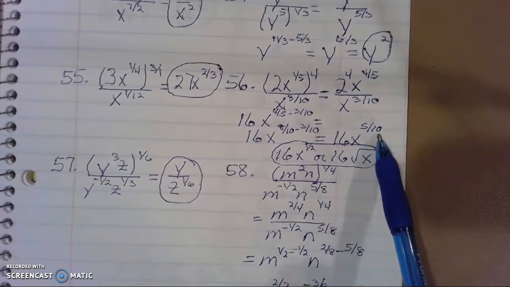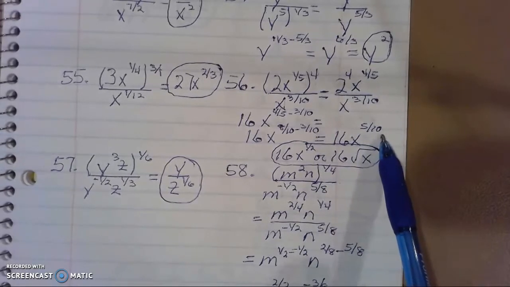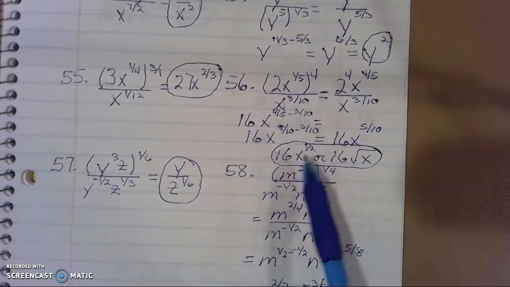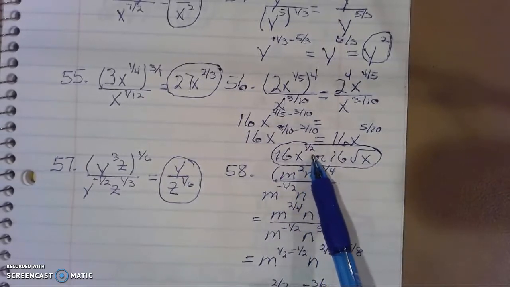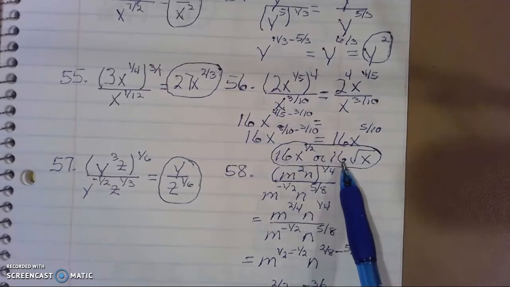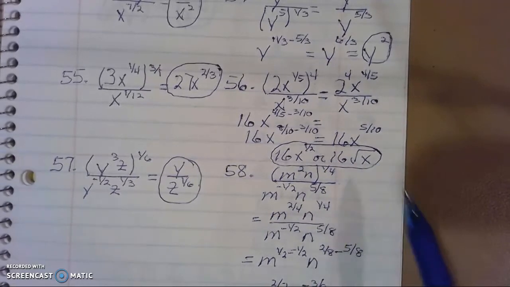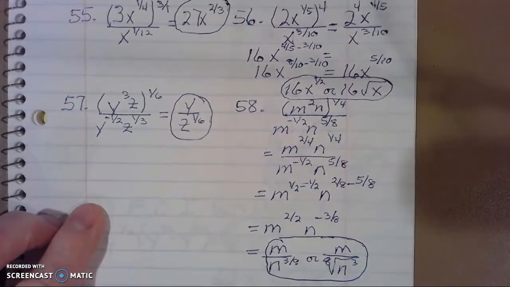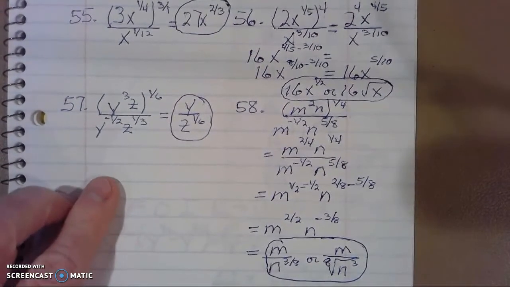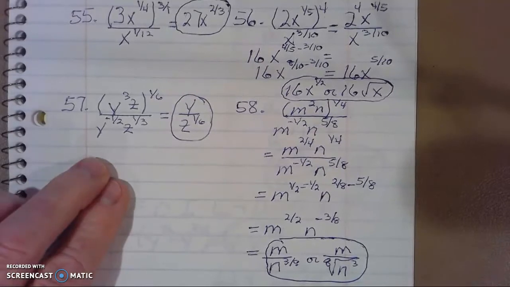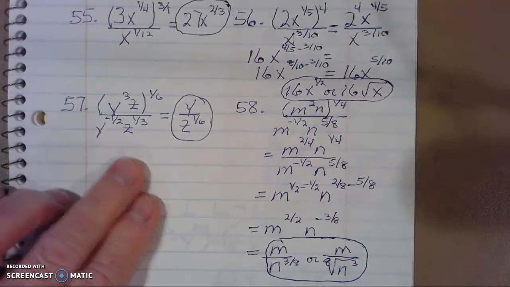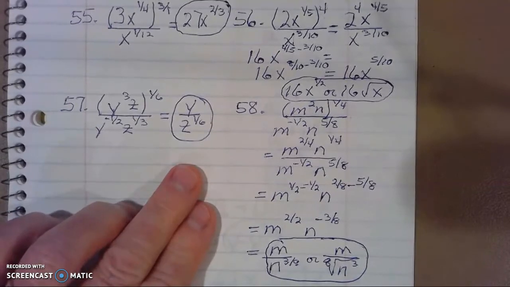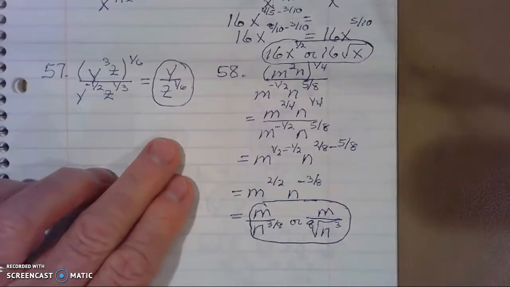And so I get 5/10 when I've got that common denominator, which is 1/2. 16x to the 1/2 as a fractional exponent, or 16 square root of x. 57, y cubed z to the 1/6 over y to the negative 1/2 z to the 1/3. Answer, y over z to the 1/6.